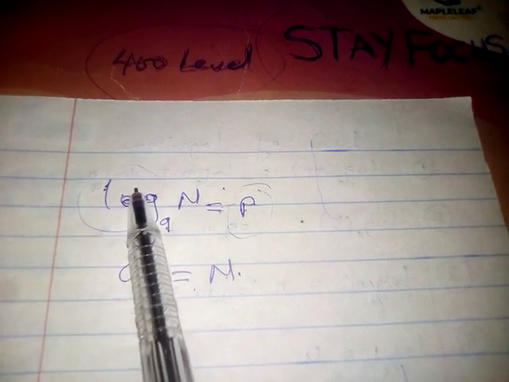Now remember, logarithm means power, just like indices still means power. You can read this as the power of n with respect to the base a. Remember, the base is arbitrary, so you can pick any number to represent your base. So the power of n with respect to this base will give us the value p.